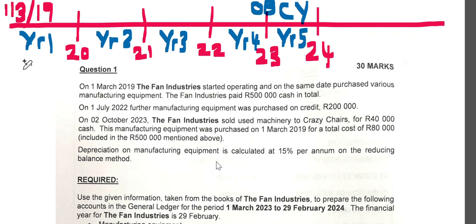Depreciation is calculated on the manufacturing equipment at 15% per annum on the reducing balance method, also called the diminishing balance method. Don't forget, you also need to know the straight line method. This example is on the reducing balance method.